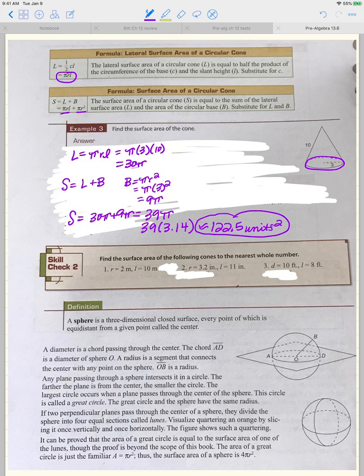Skill check number 2, find the surface area of the following cones to the nearest whole number is what it's asking us to do, all right? Number 1, do it on your own for practice, 75 meters squared. Number 2, do that on your own for practice, 143 inches squared. And number 3, let's knock that guy out together.